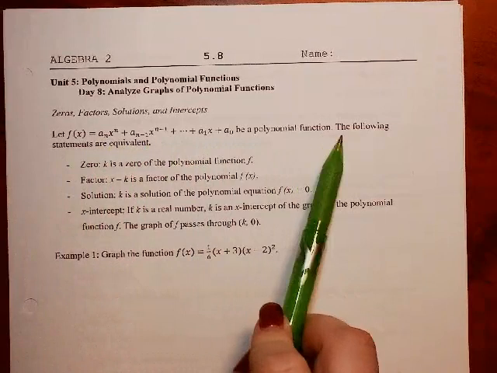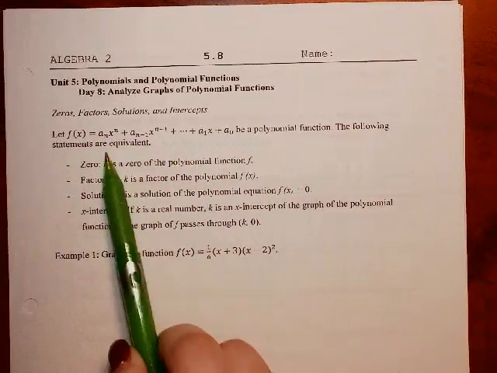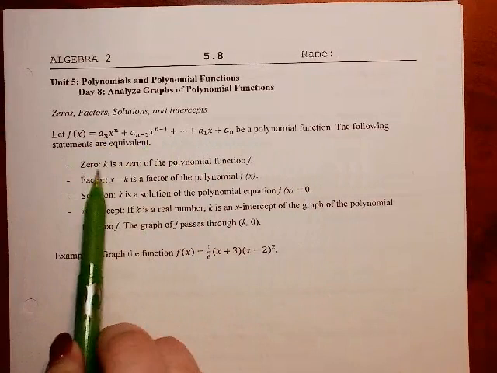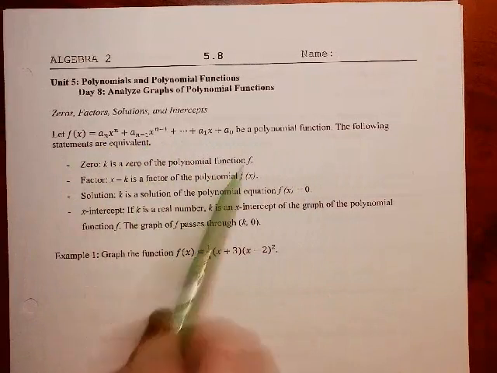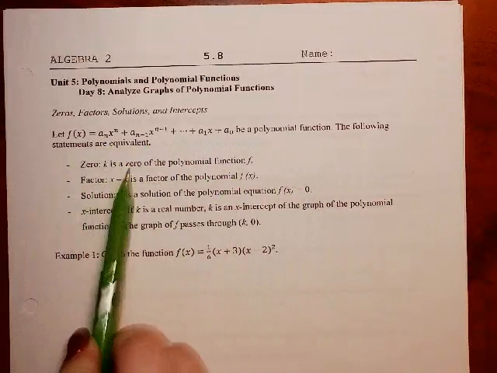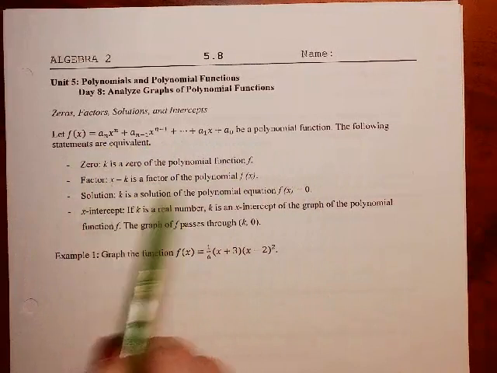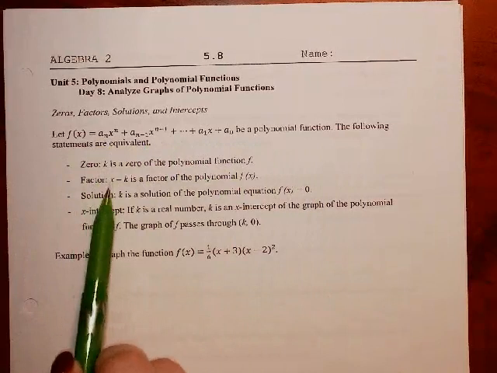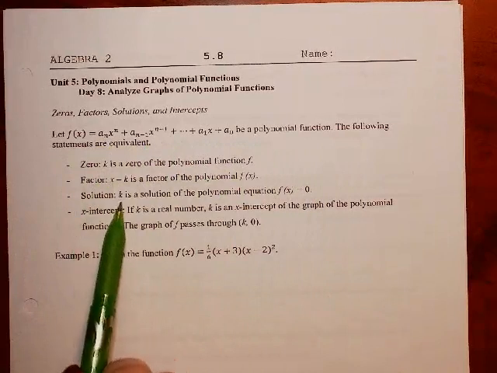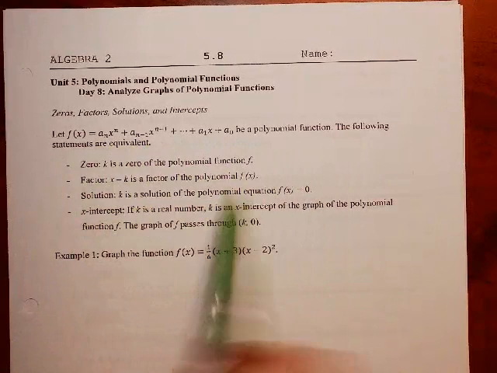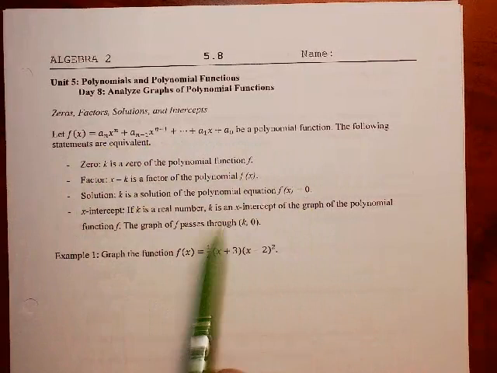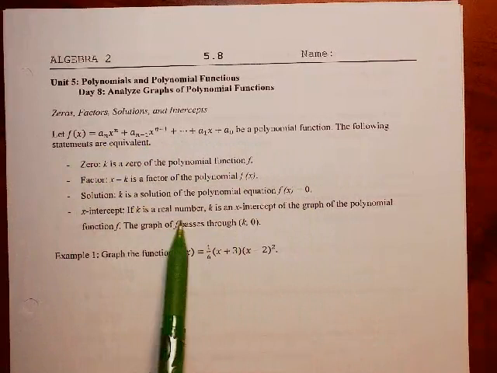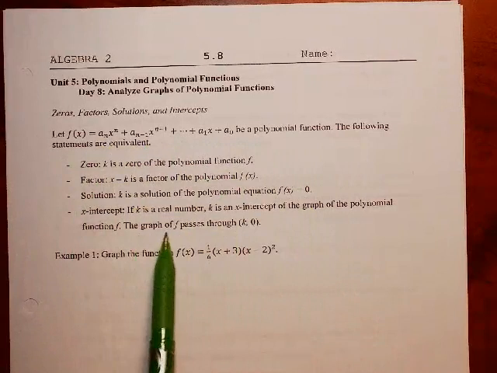The following statements are equivalent. k is a zero of the polynomial function f. So if k is a zero, that means that x minus k is a factor, because these all mean the same thing. That means that k is a solution of the polynomial equation f of x equals 0. And k is an x-intercept of the graph of the polynomial function if it's a real number. So the graph of f passes through (k, 0).